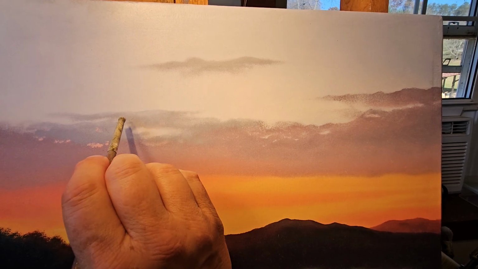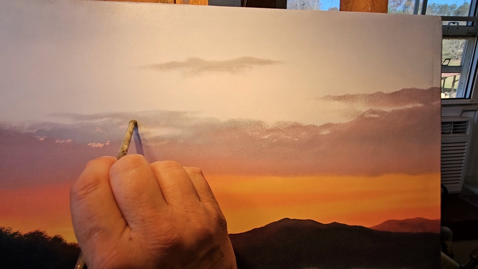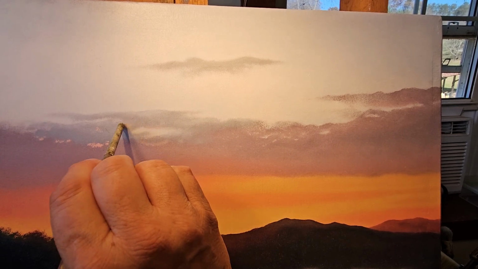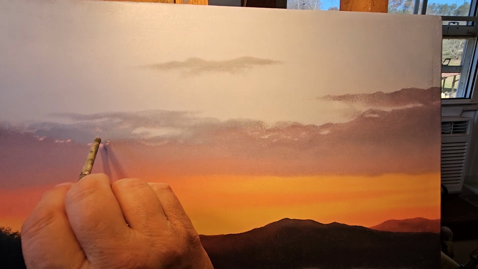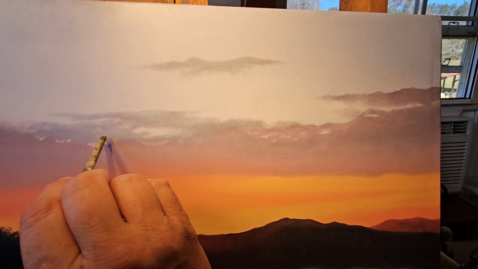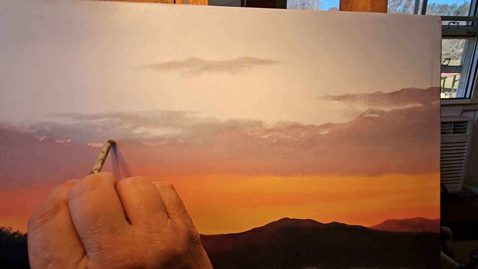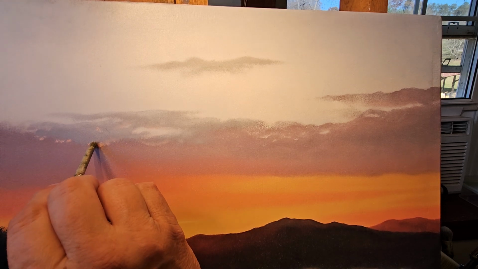And it doesn't matter if you bring some of that pink up in, because you never know, where the clouds are a little bit thinner, where they're going to pick up a little bit more of the color from the clouds or from the sky below them.